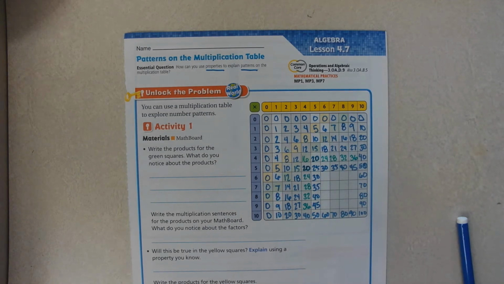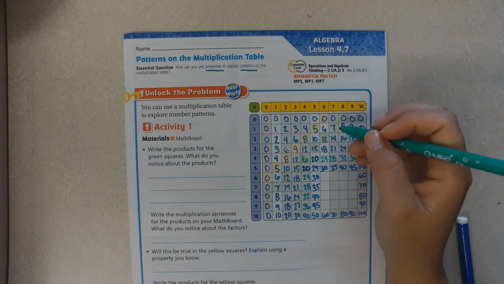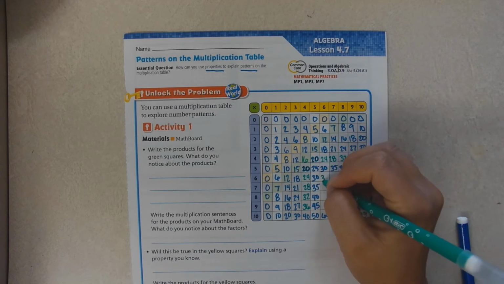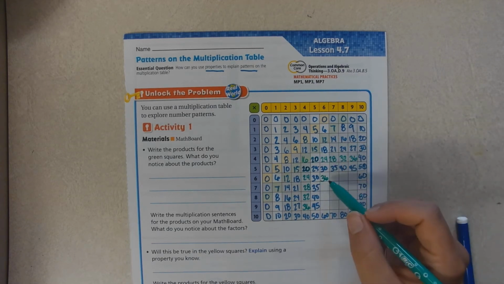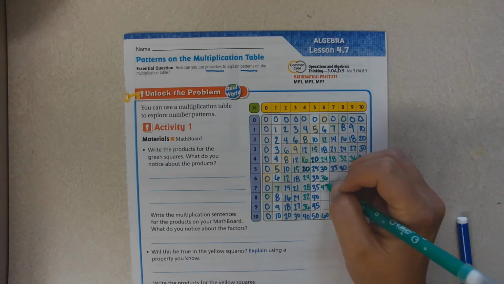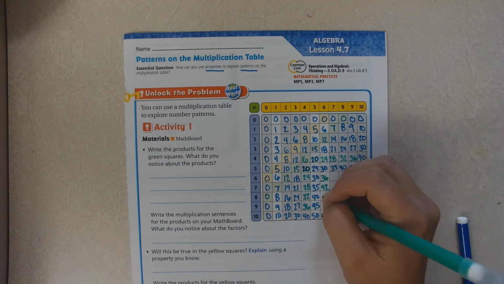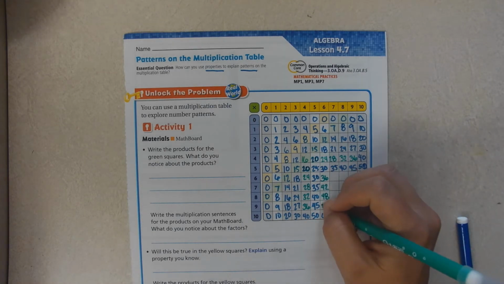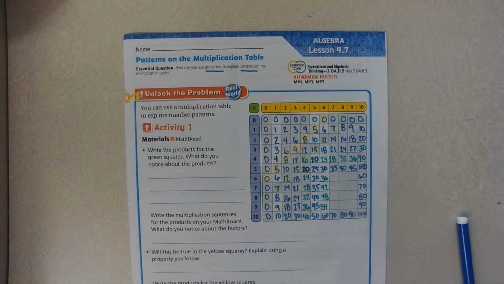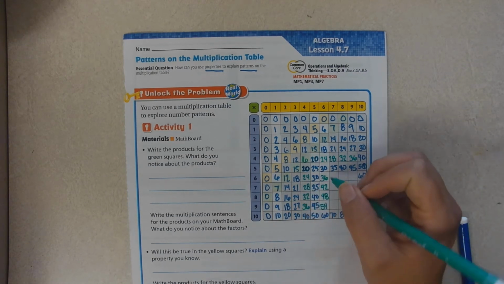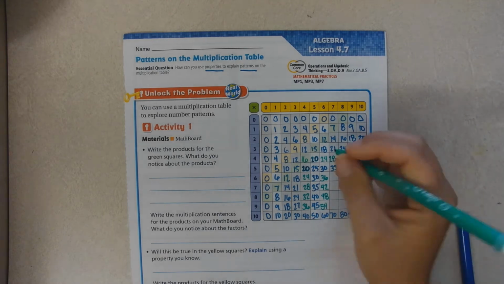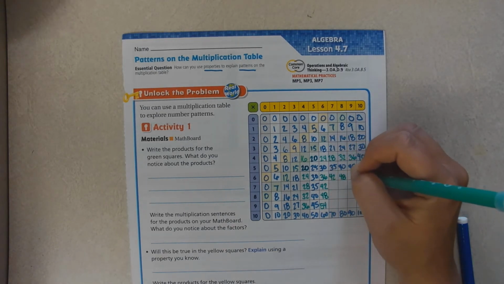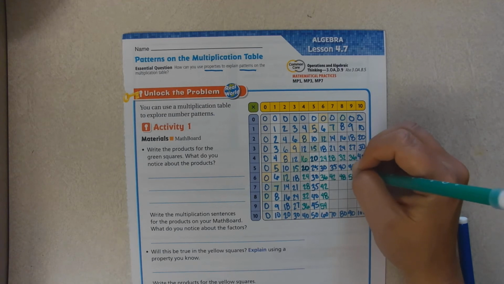Now, I know that you haven't learned how to do your 6's yet unless you've worked ahead. So, what's 30 plus 6? It is 36. What is 36 plus 6? That's 42. What's 42 plus 6? That is 48. What is 48 plus 6? That's 54. Do the same thing over here. What's 36 plus 6? That's 42. Plus 6 more is 48. Plus 6 more is 54.